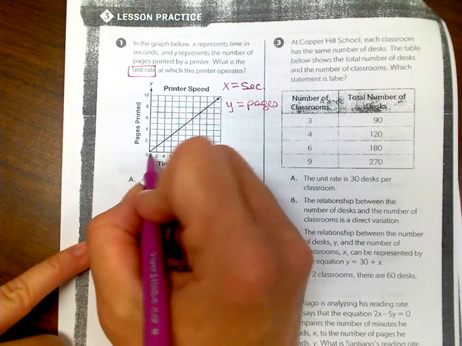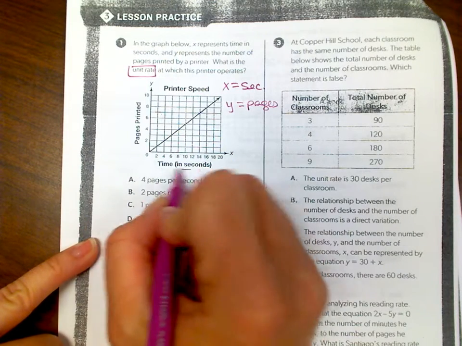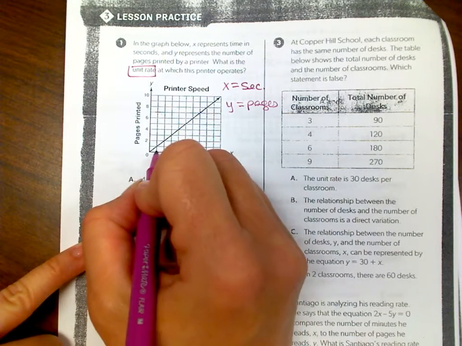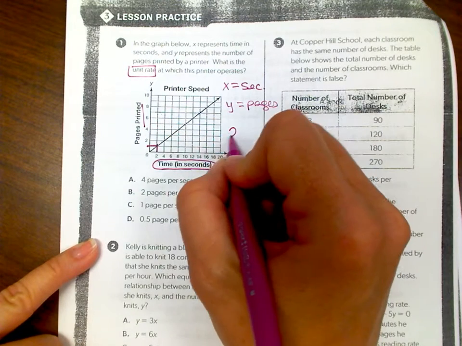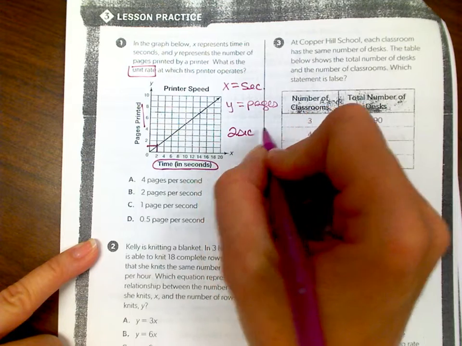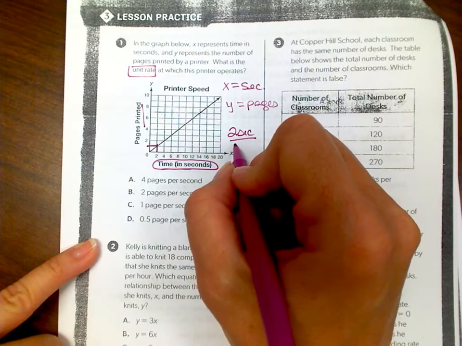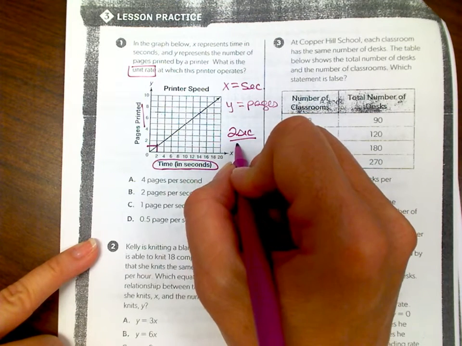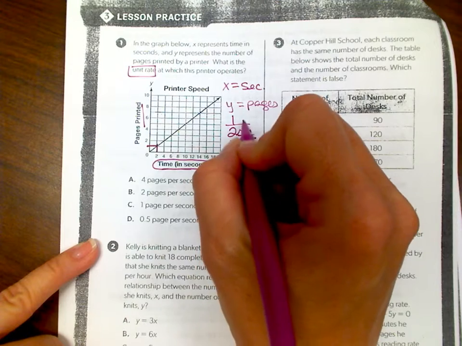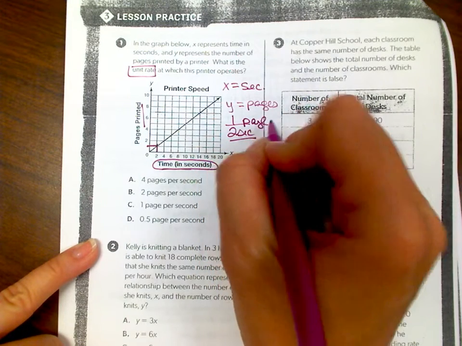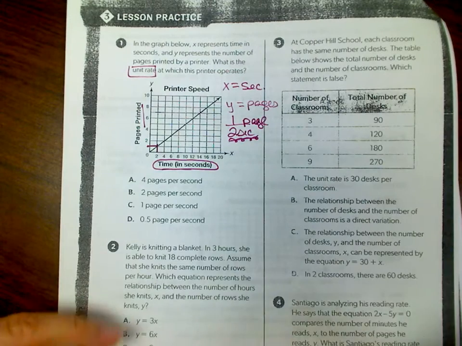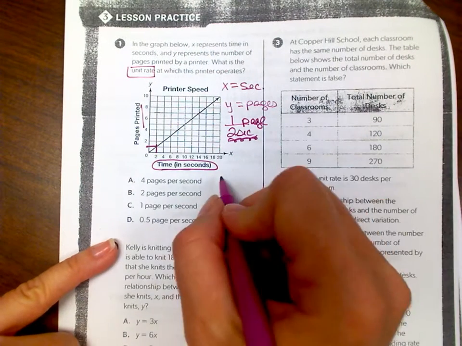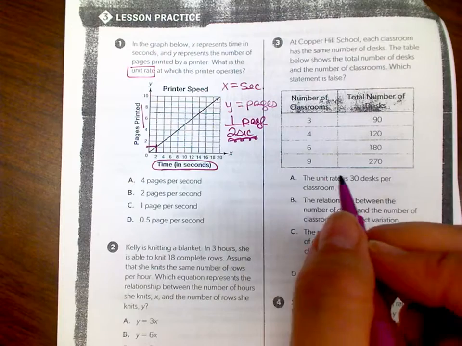On the graph, we can go over 2. This is 2 seconds. So 2 seconds printed 1 page. So 2 seconds to 1 page. Keep this in mind: you have 2 seconds to 1 page.